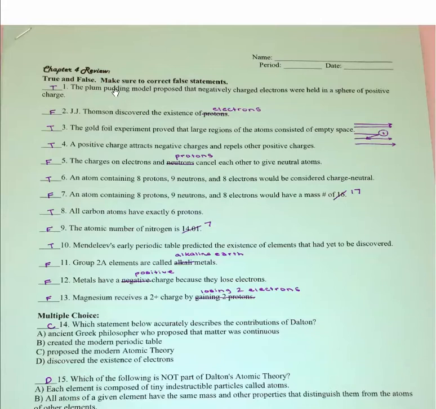And that's true. Remember, the plum pudding model is the same thing as the chocolate chip model, with the circle, the actual dough, being the positive charge and the chocolate chips being the negatively charged particles. So that is a true statement. Number two, Thomson was the one who came up with that plum pudding model, and he did not discover protons. He discovered electrons, the negatively charged subatomic particle.